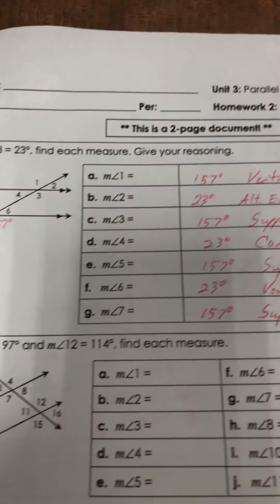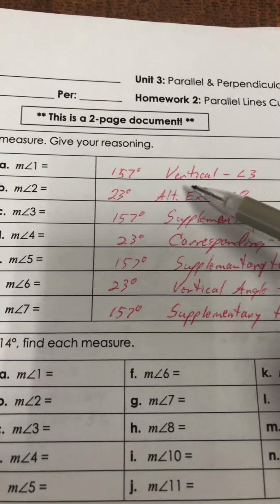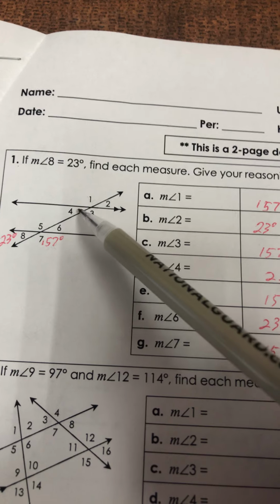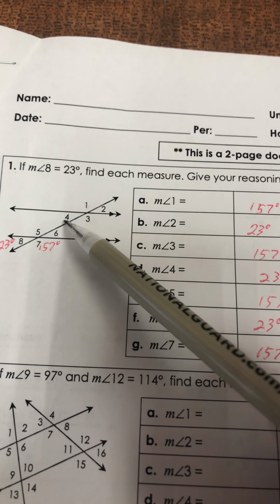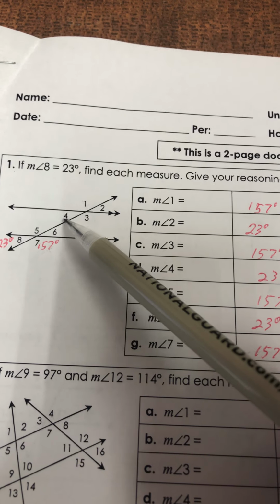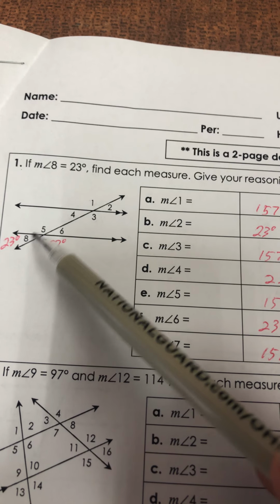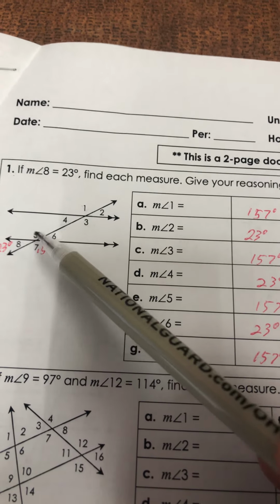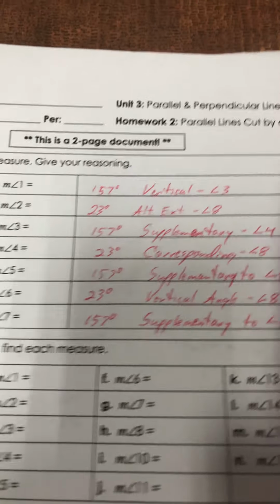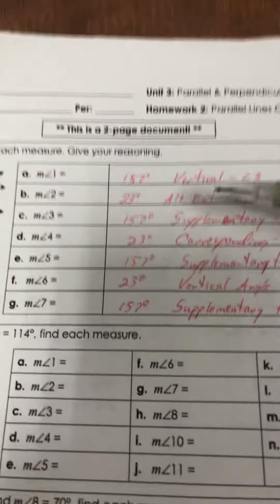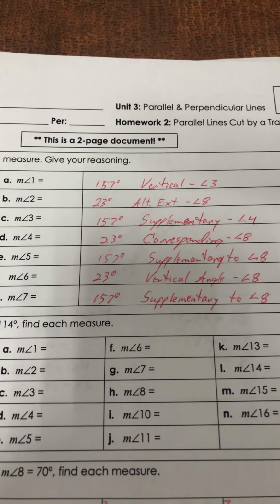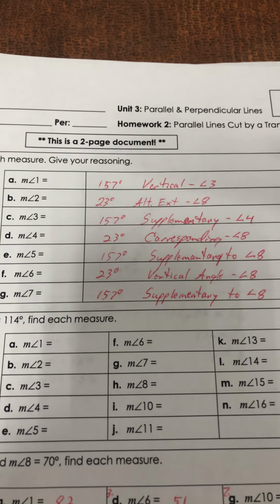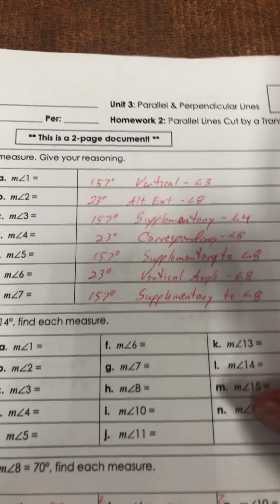I did say it's vertical to number 3. So that's good. You could also say angle 1 is supplementary to number 4. Angle 5 is supplementary to 8, so 5 is going to be 157. Or you could say it's 157 because it's vertical. I think I've explained myself enough. These are the reasons I used. So go ahead and get those down. You're going to have to pause this because I'm going to go further.